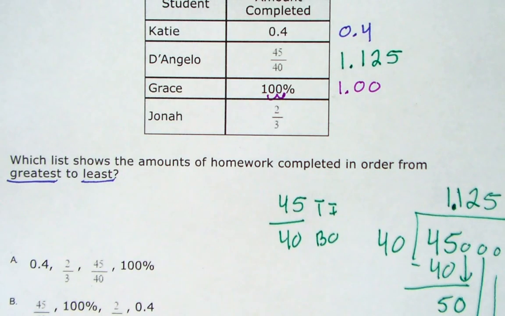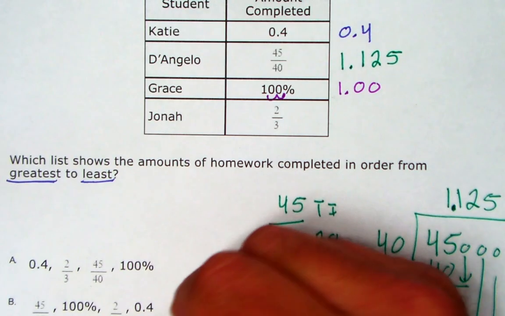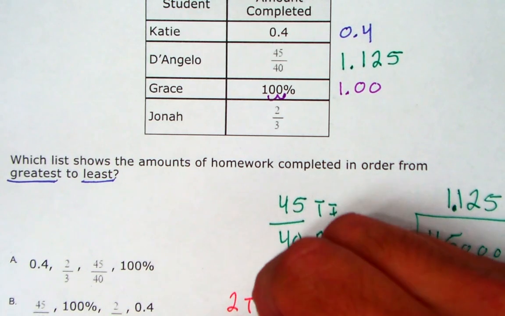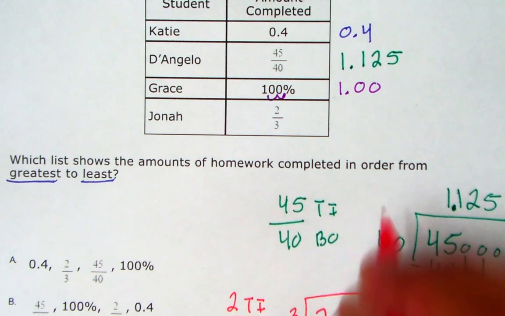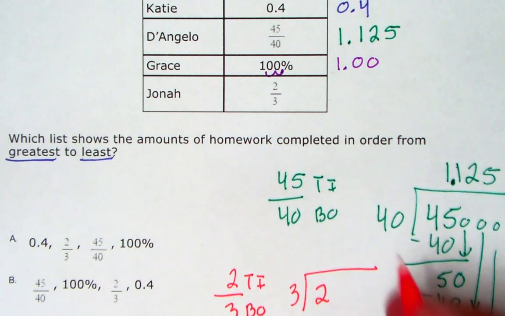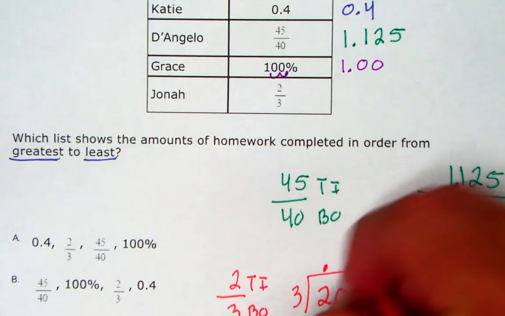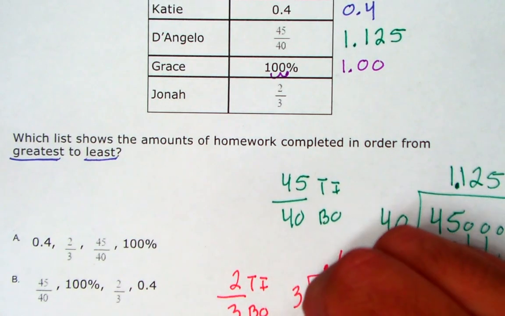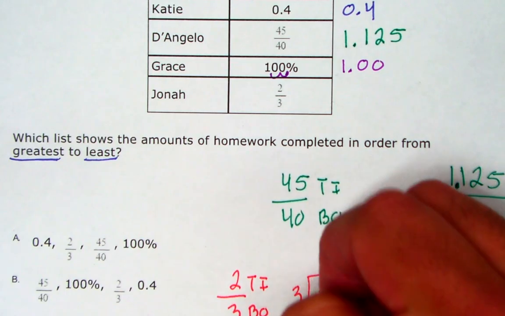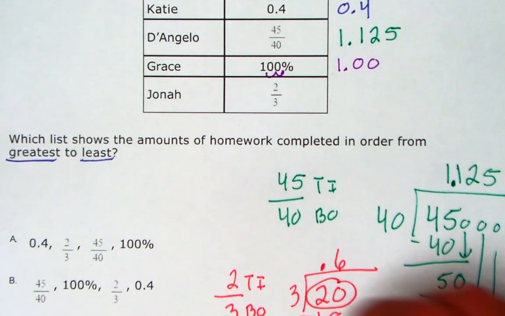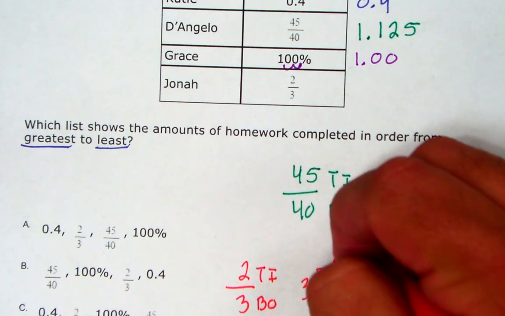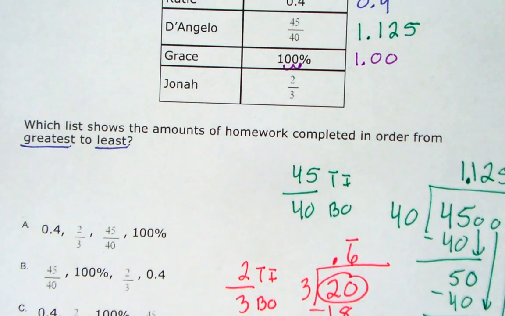Now let's look at Jonah. Jonah is 2/3, so we got to do top in, bottom out. Three cannot fit into 2, so there's your decimal. 3 goes into 20 6 times. Ooh, it's time for a sandwich. You'll see how these 20s are repeating. That means this 6 is going to keep repeating forever and ever, so I'm going to put a bar over it.